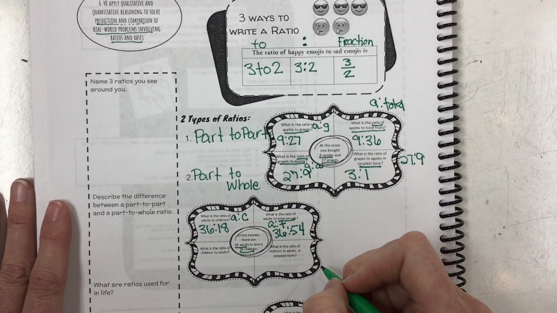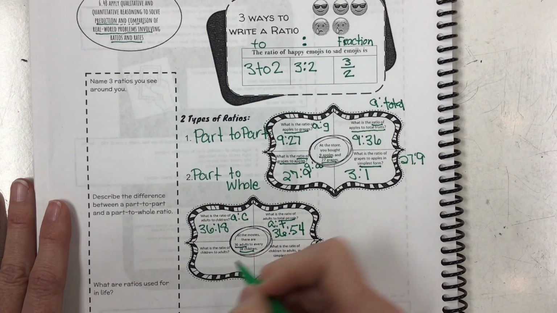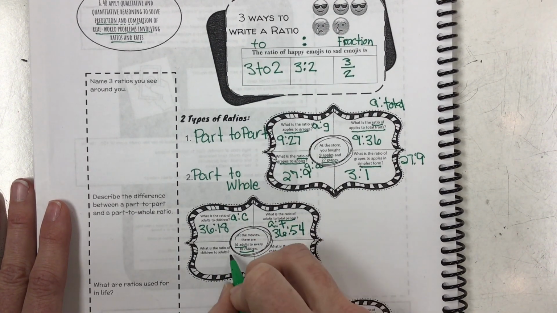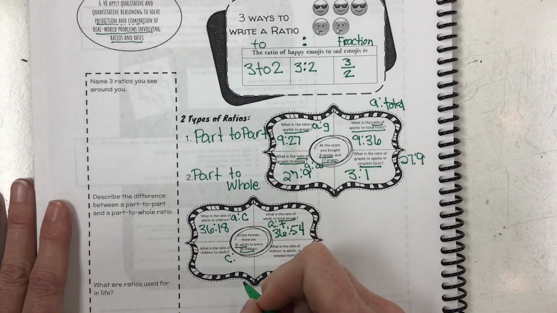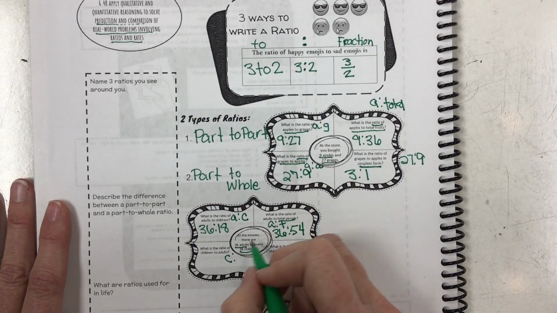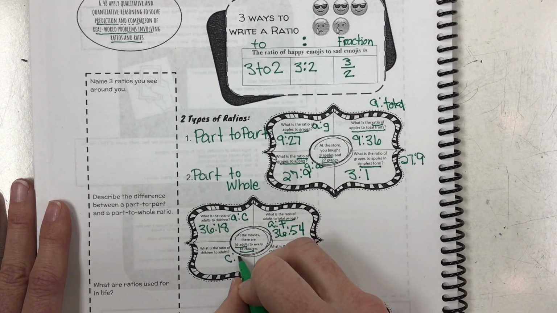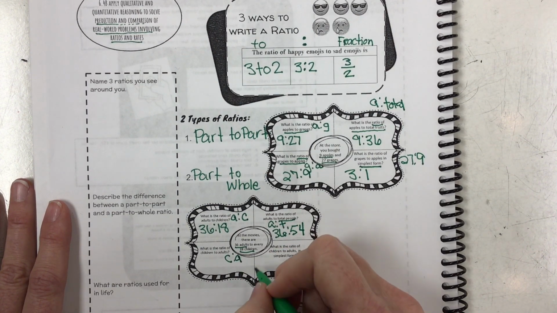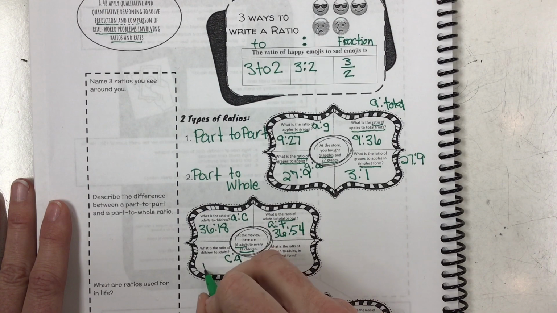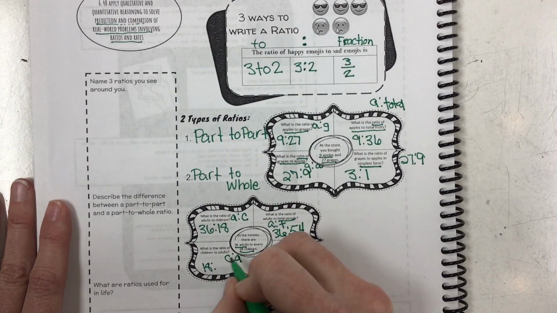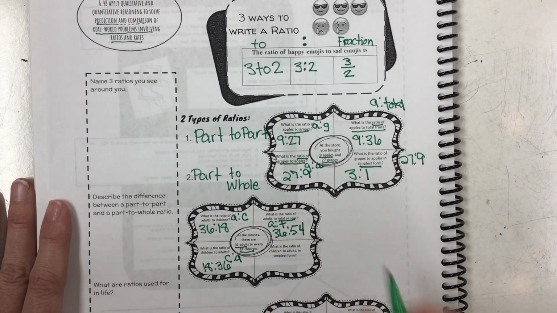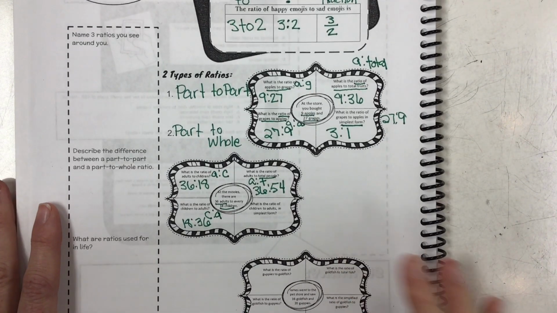What is the ratio of children to adults? Now we're going to go from children to adults. I like to label so that I don't forget what comparison I'm doing between the 2 numbers in my word problem. So children to adults: children, which is 18, to 36. Good job. Now, the last question.